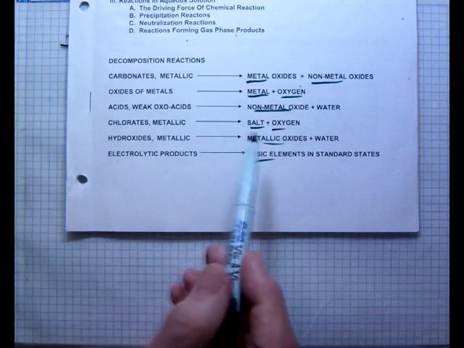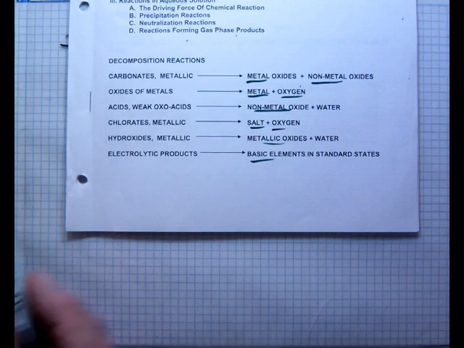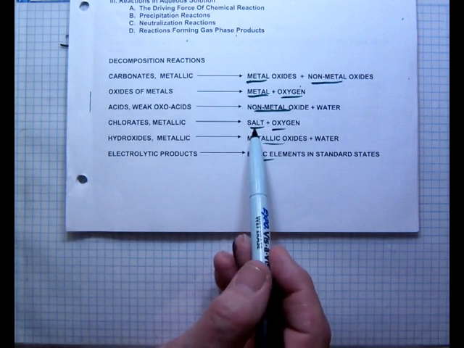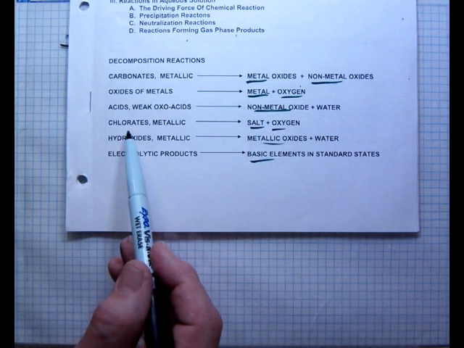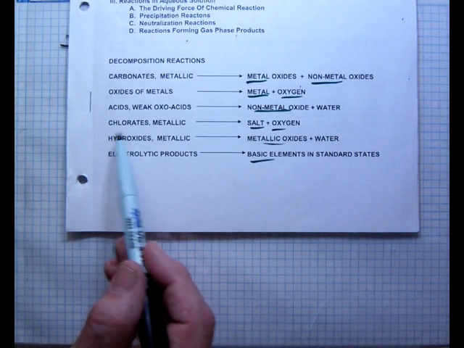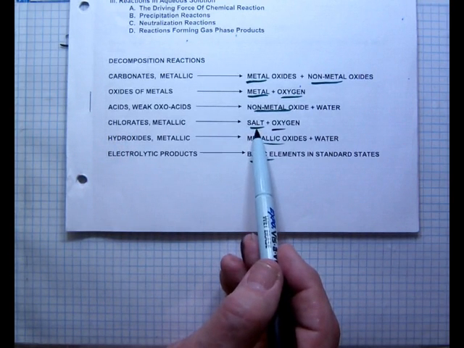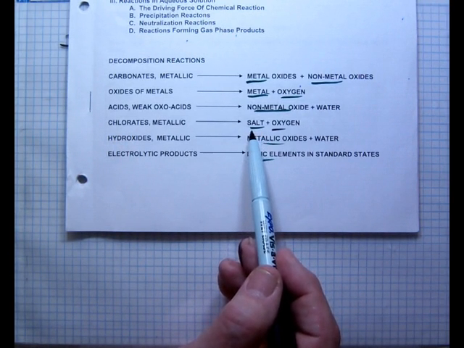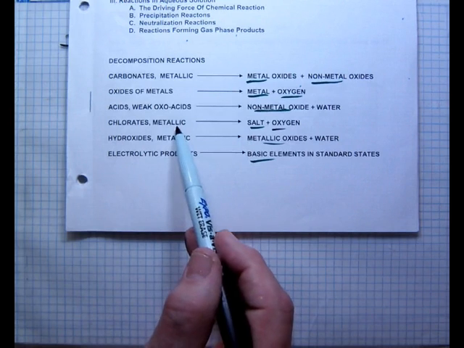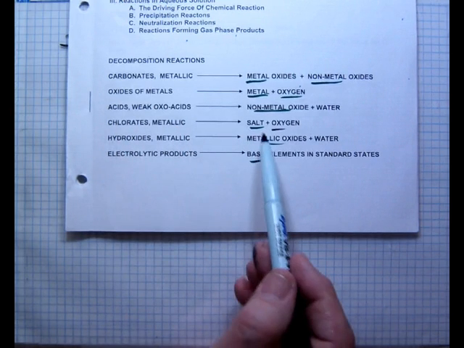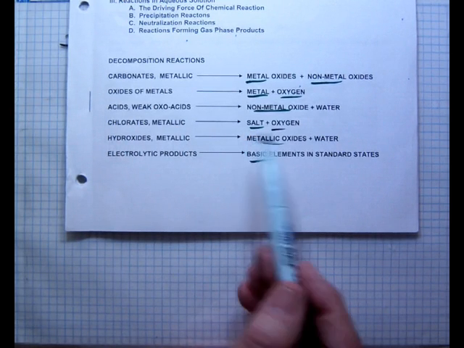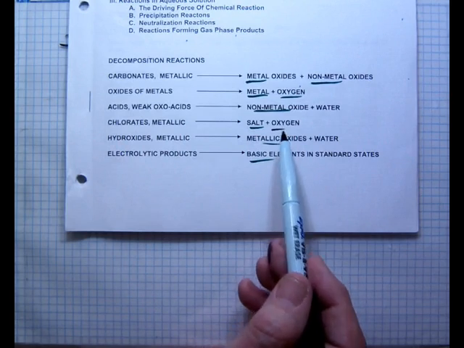So that's the only cation we're going to use right now. Based on the chlorate, you got bromates nowadays also, this would be a chloride salt. The metal chloride, say potassium chlorate, this would become potassium chloride and O2 in basic standard state.